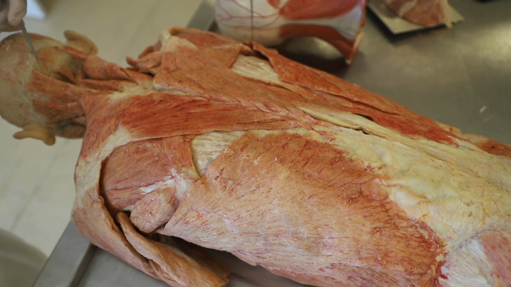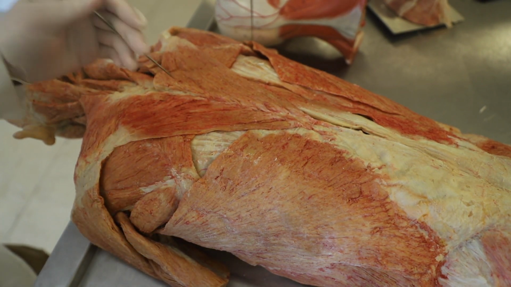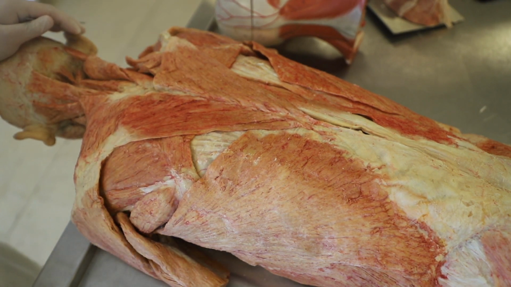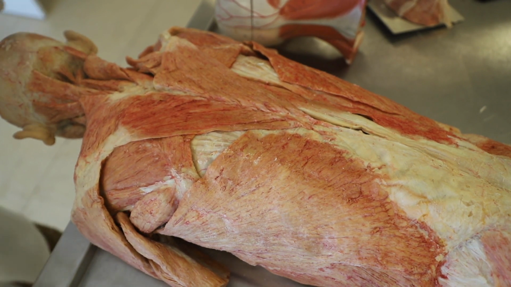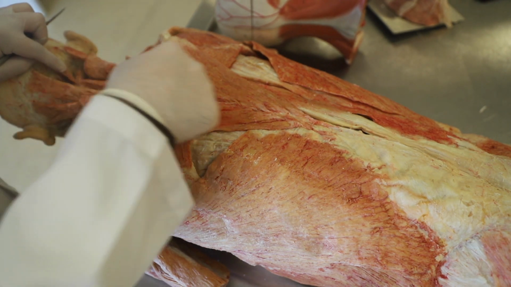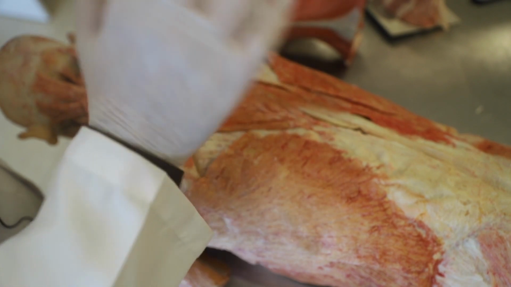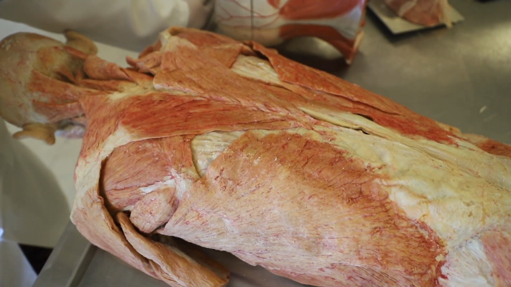It extends between the external occipital protuberance and the seventh cervical spinous process. The origin of trapezius goes down further, along all the thoracic vertebrae, until the T12 spinous process.